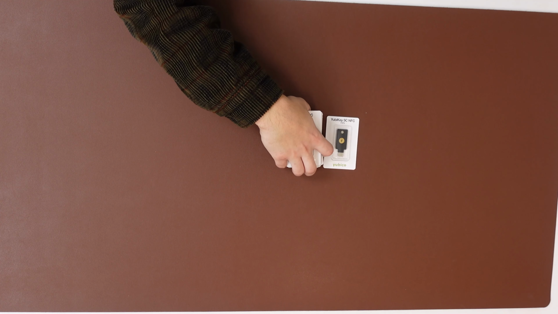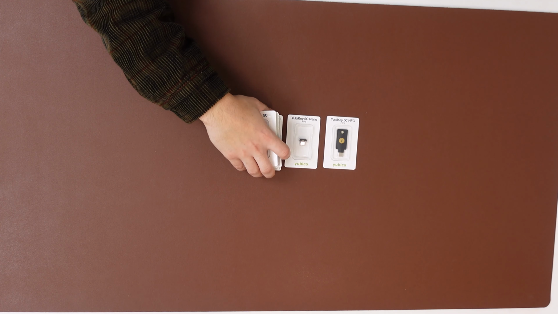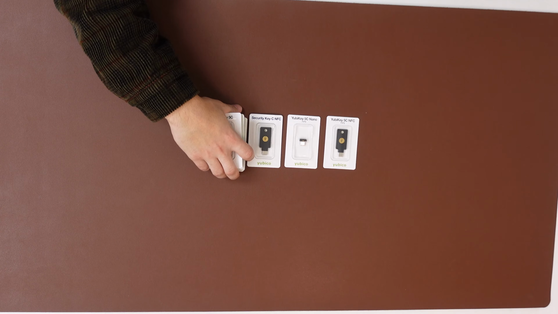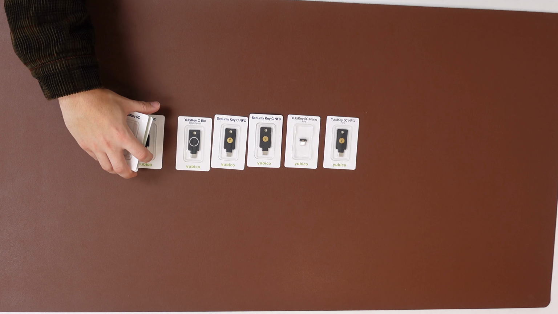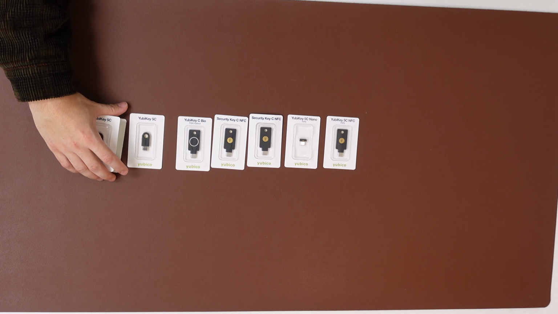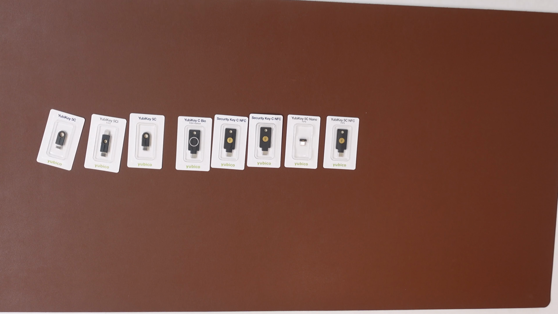So what is a Yubico key? At its core, a Yubico is a physical security key that proves you are actually you when logging in. Instead of remembering passwords, waiting for codes, opening an app, or relying on Face ID, you simply tap or insert the key. No codes, no password, no phone, no Face ID, just a key.